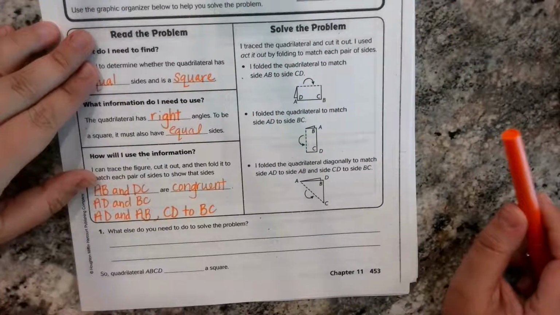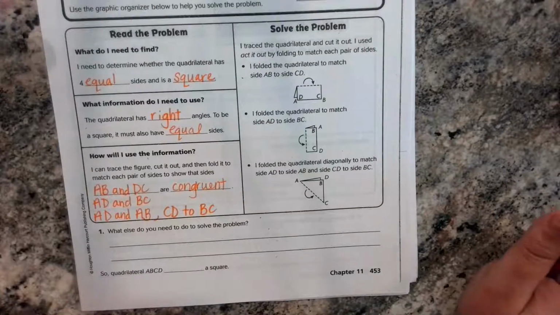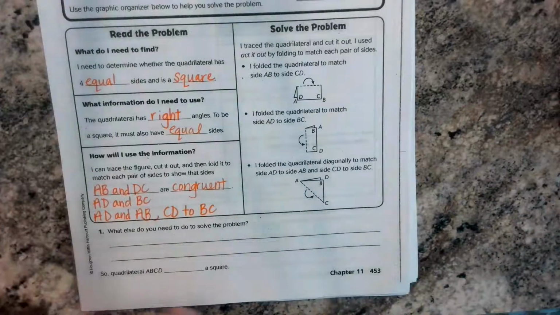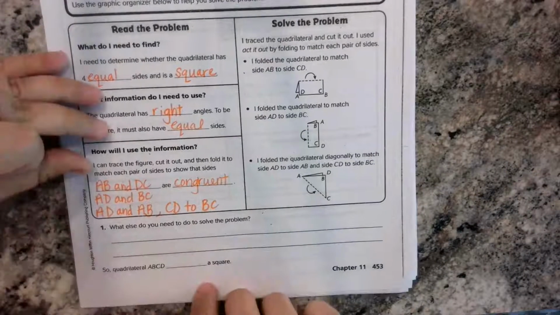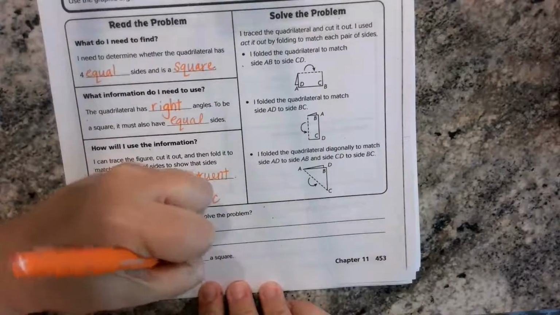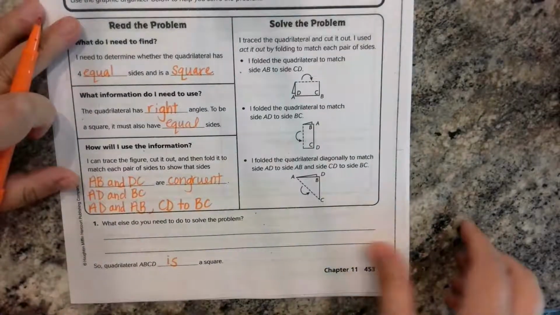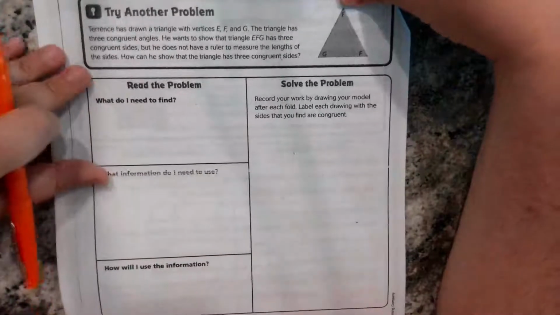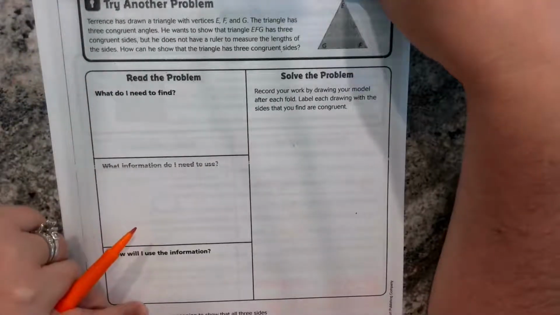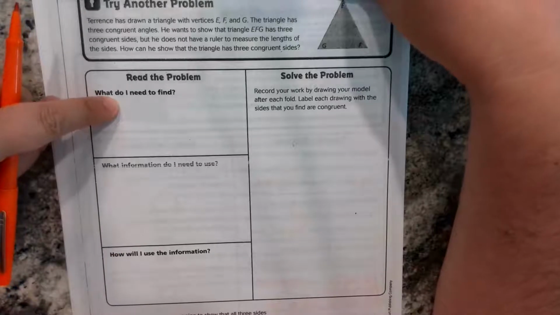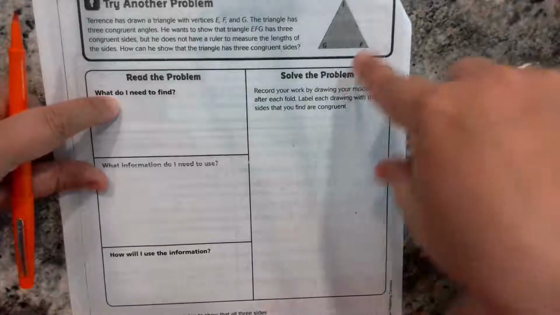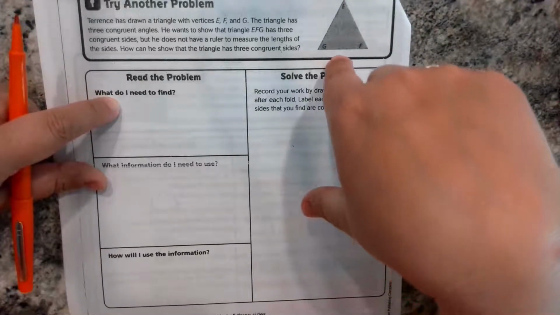So, if we folded those together, we would see that those are congruent. So quadrilateral ABCD is a square. Okay? Go ahead and look at the next page. If you want to, you can work this on your own. It's the same steps that we did on the first one with the quadrilateral. You're just doing it this time with a triangle.